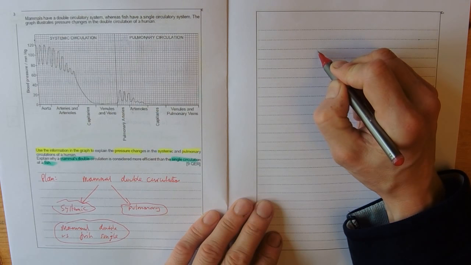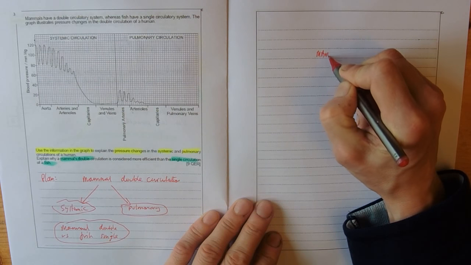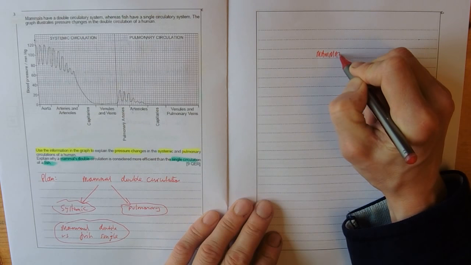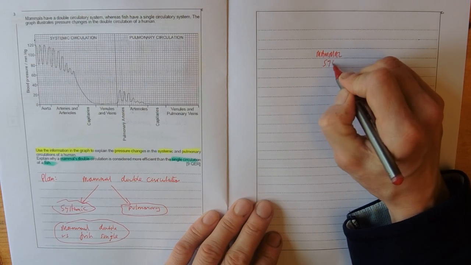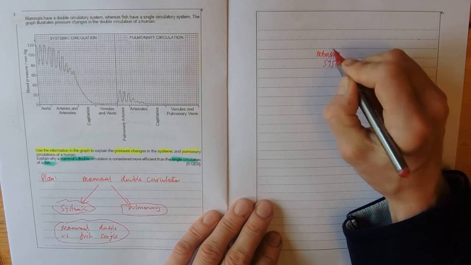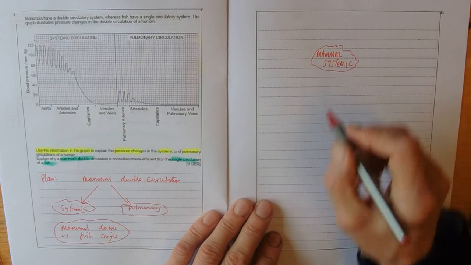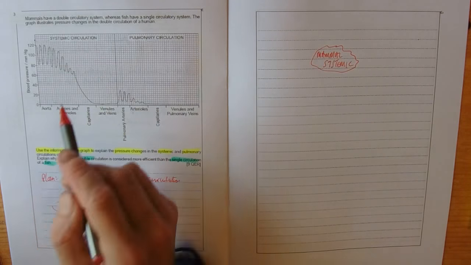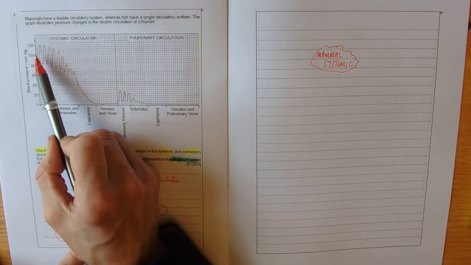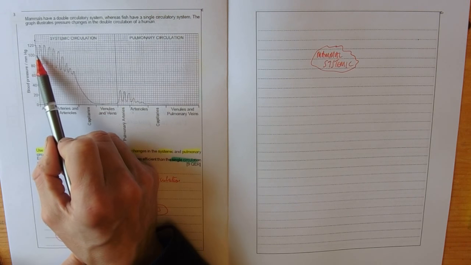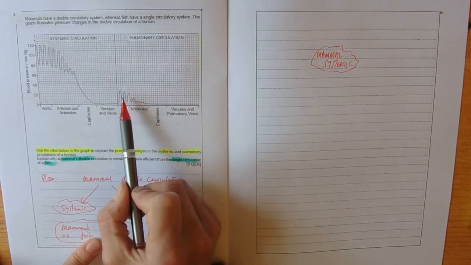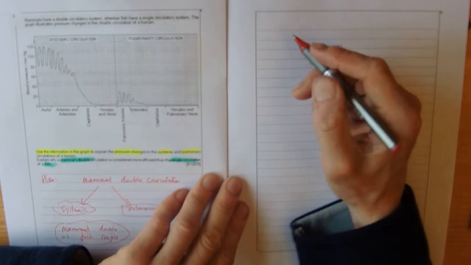So mammal, systemic. Let's see what we can see. So we're going to say, notice that the pressure is higher. So I'm going to talk about the high pressure.